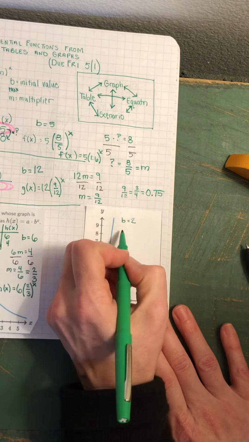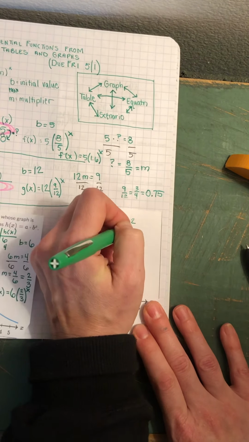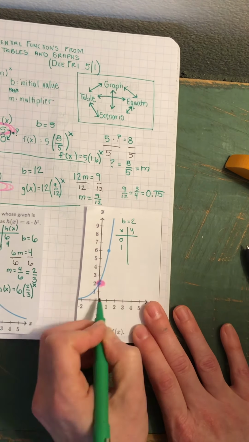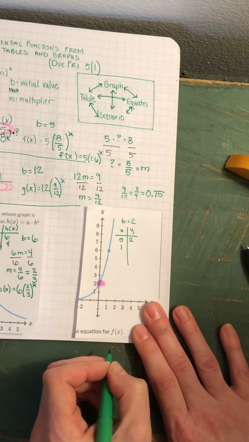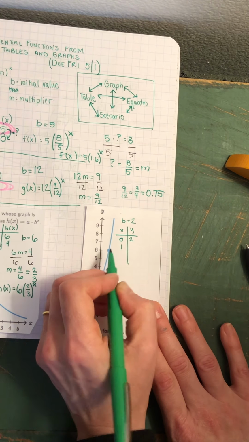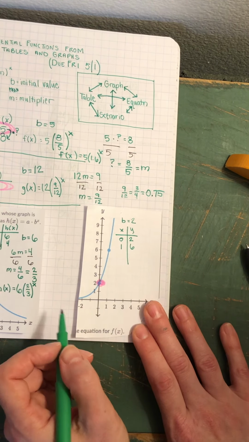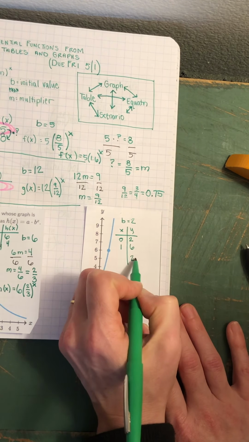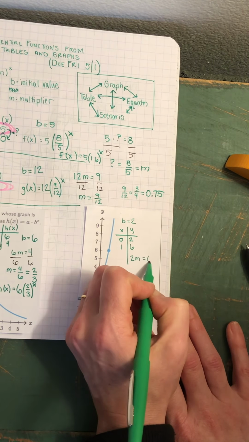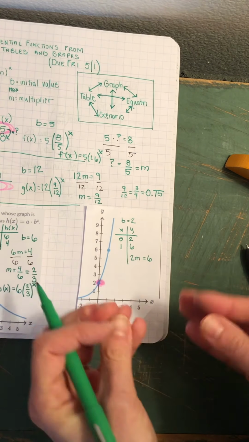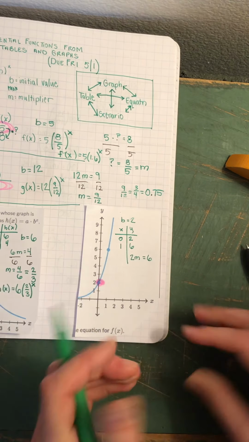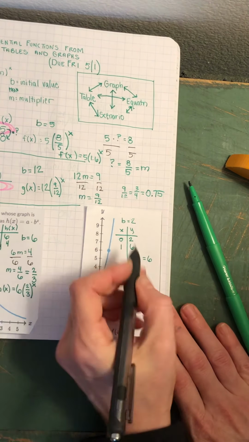And they say f of x for this one. So x, let's just do y so I can show you. 0, 1. 0 is 2, as I saw from my b. And 1 is 6, and they're going to show you that too. So my m, 2 times some multiplier gives me 6. And that's how linear functions add each time. Exponential functions multiply each time. So to undo, I divide.